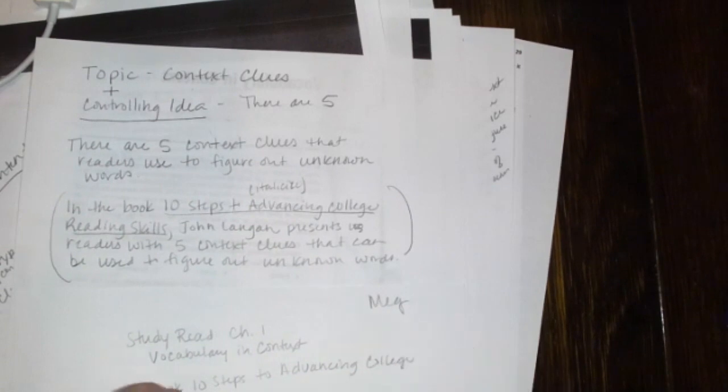John Langan presents readers with 5 context clues that can be used to figure out unknown words.